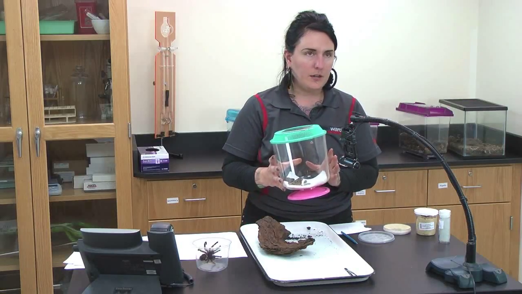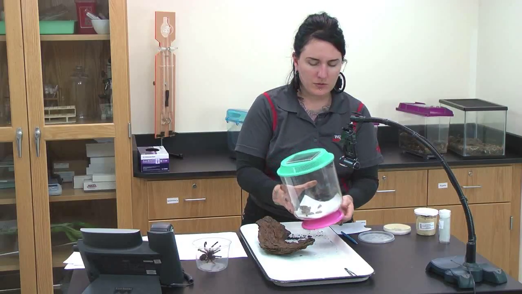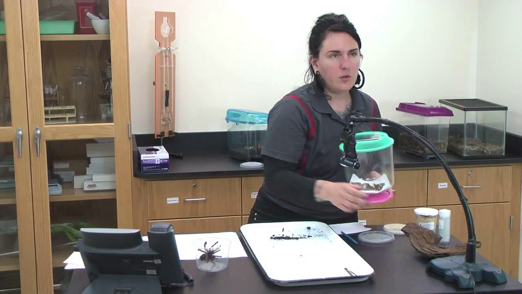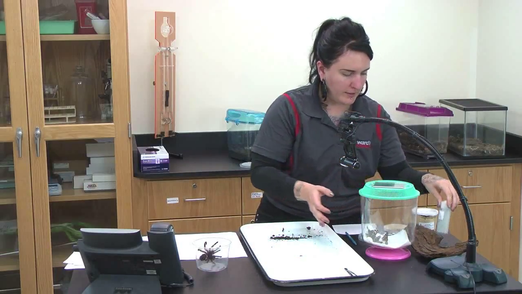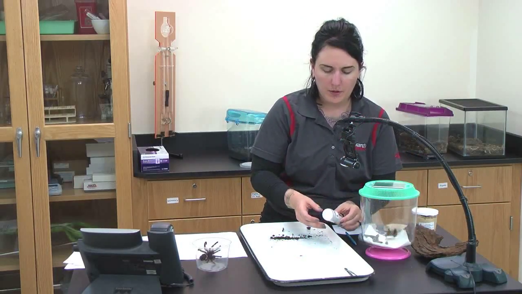So what we have here, I'm going to ask to go back to the smaller camera. So I will start with the eggs. Now this is butterfly eggs.